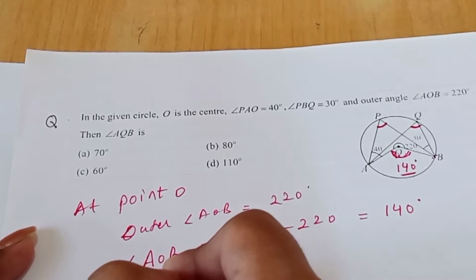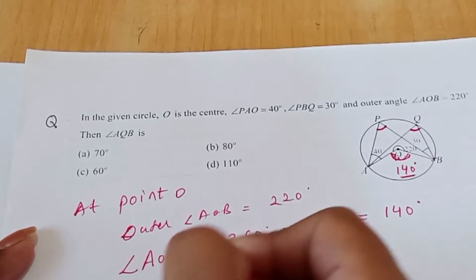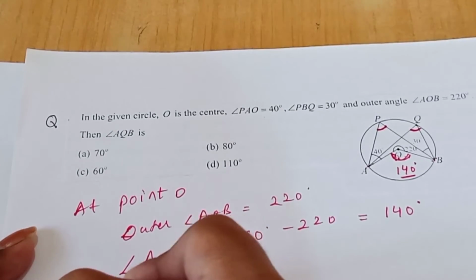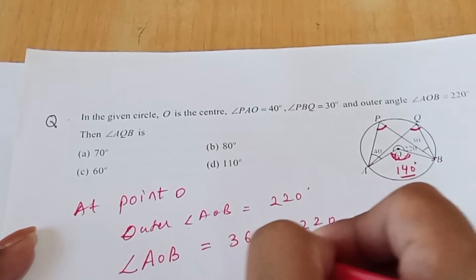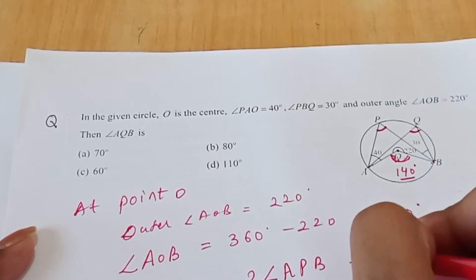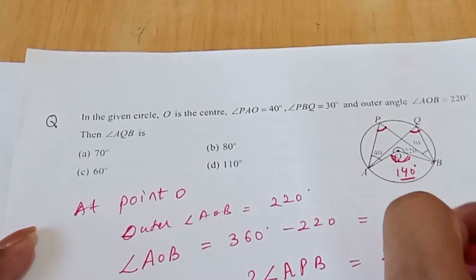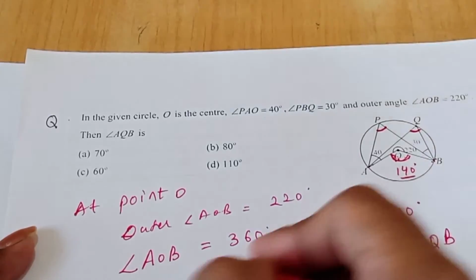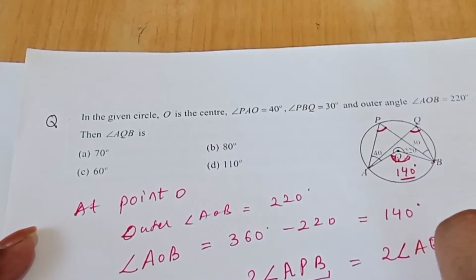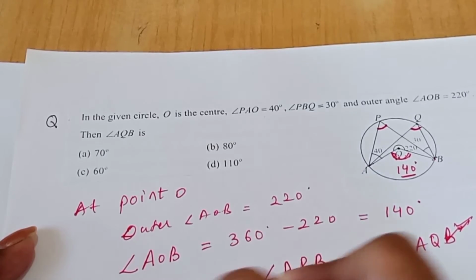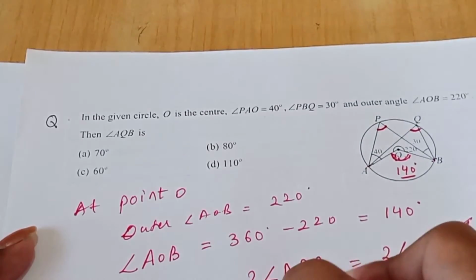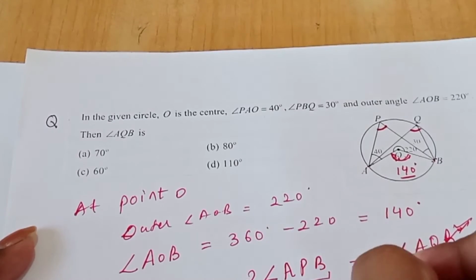As we know that angle AOB is always double the angle APB, which is twice angle AQB. We don't have to find this, we have to find this one. So angle AOB equals twice angle AQB.